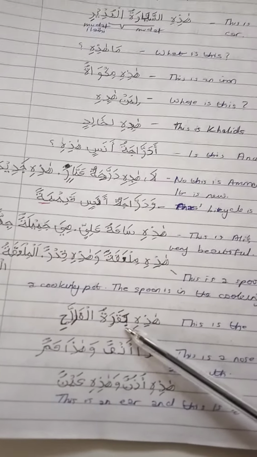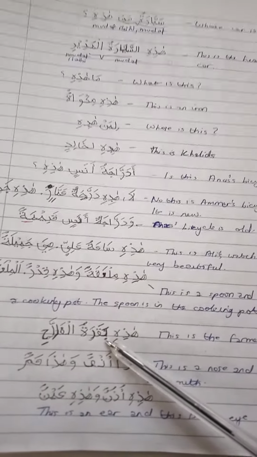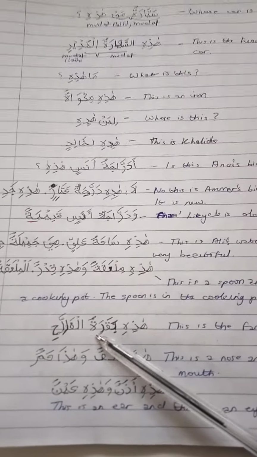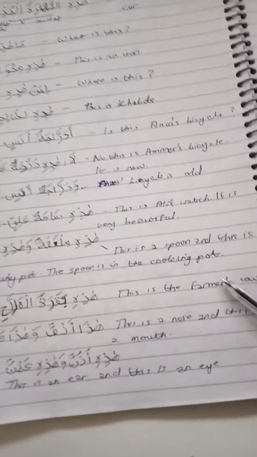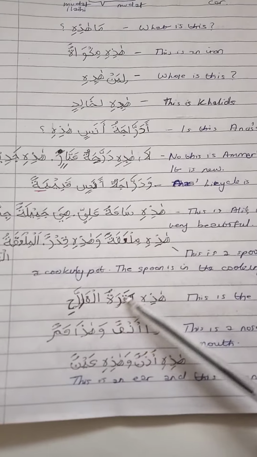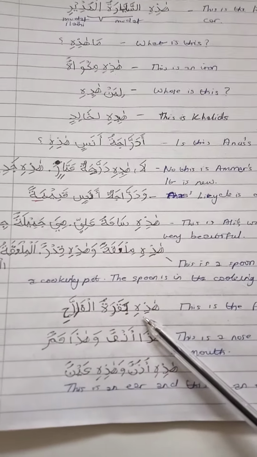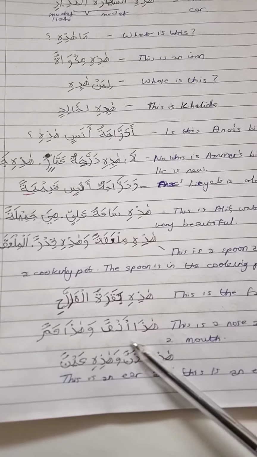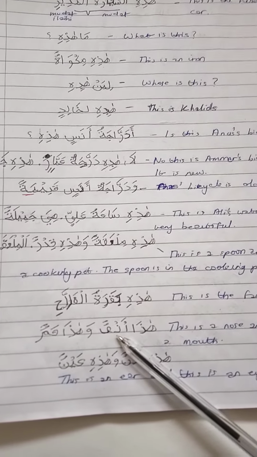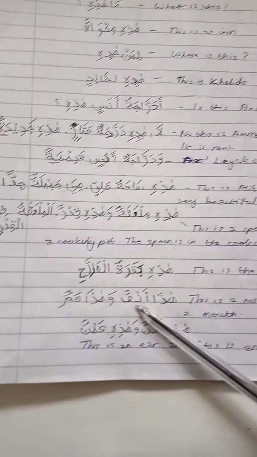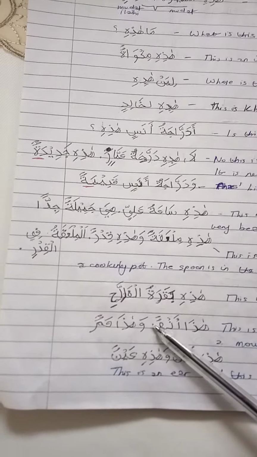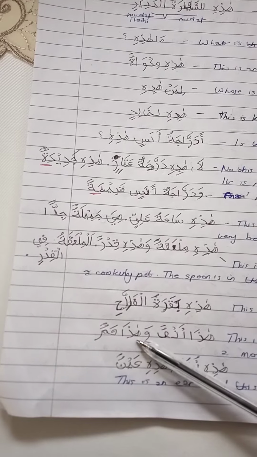Hazihi baqaratul fallahi. This is the farmer's cow. Again, the cow refers to a feminine word, so this is why we have hazihi. Haza anfun wa haza famun. This is a nose and this is a mouth. Again, the nose and the mouth are masculine words, and this is why we have haza and haza.